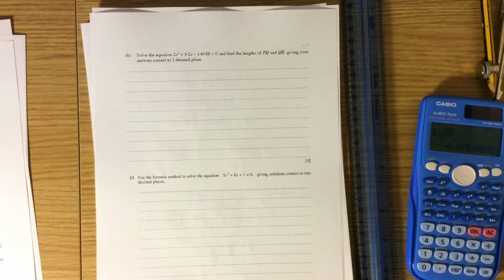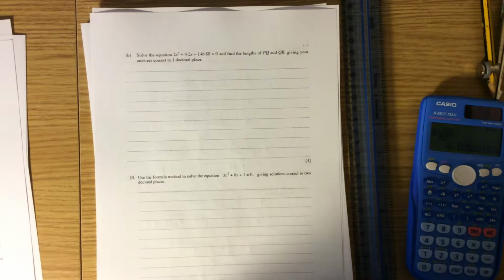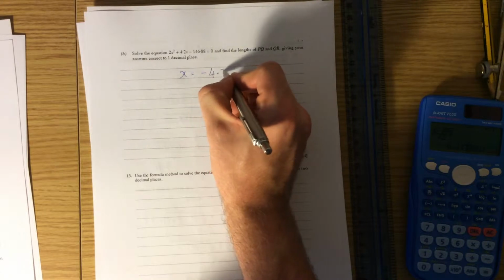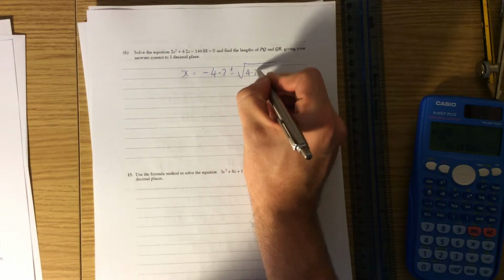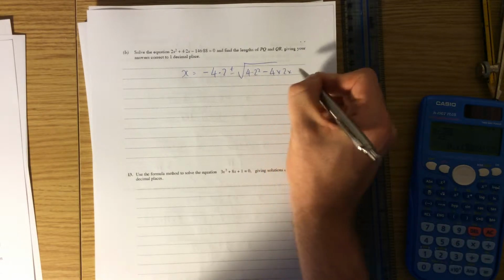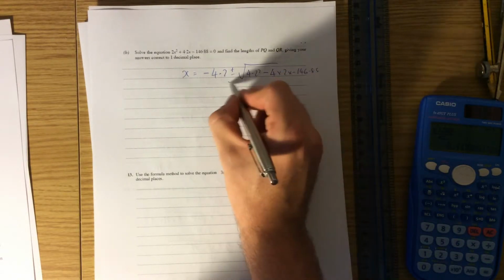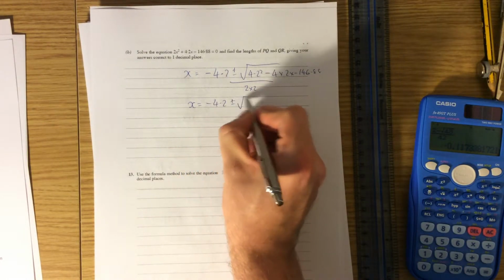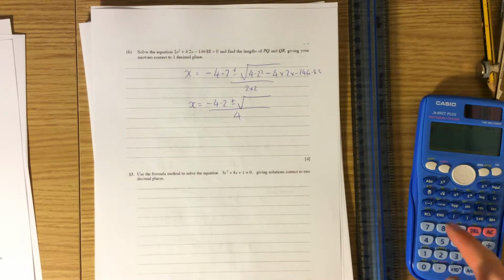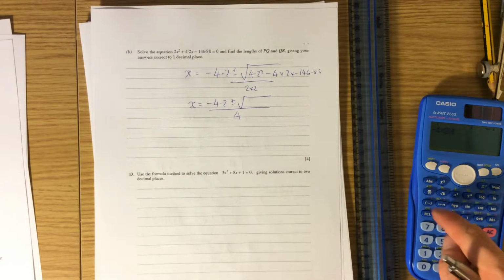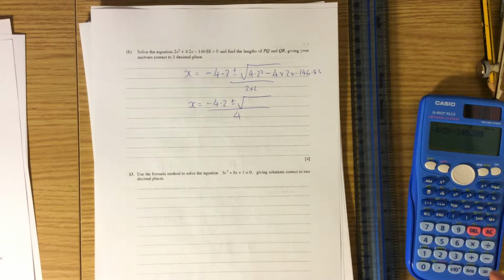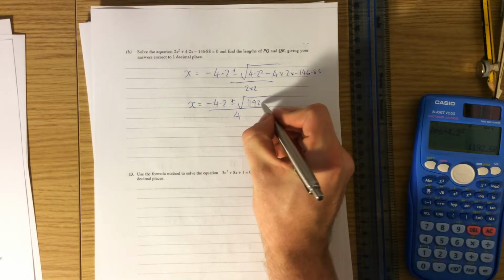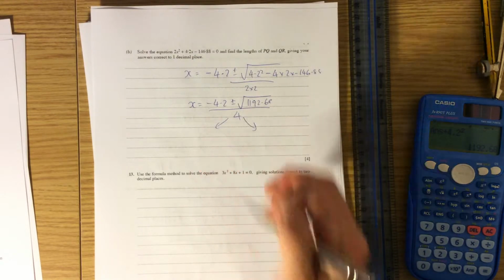Third one, again, says solve the equation with the decimals, and you're obviously going to have to use the quadratic formula here. So x equals minus 4.2 plus or minus the square root of 4.2 squared minus 4 times 2 times minus 146.88, all divided by 2 times 2. So x equals minus 4.2 plus or minus, all divided by 4, so we'll work out the bracket. Minus 4 times 2 times minus 146.88, and we're going to add to that 4.2 squared, so this is 1192.68.